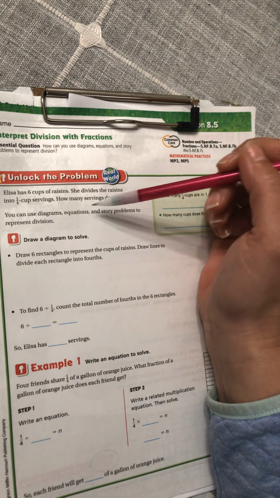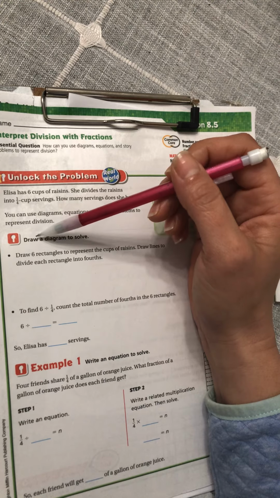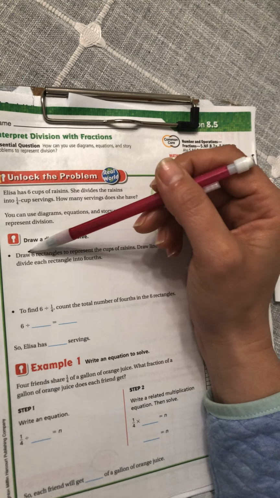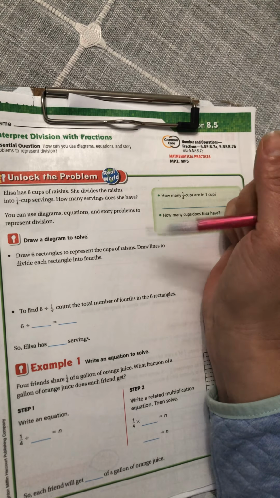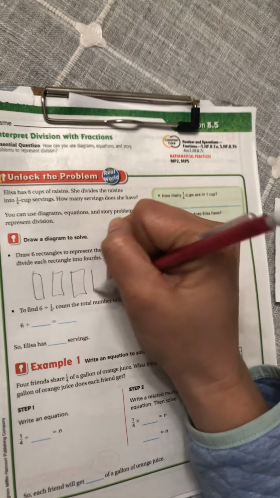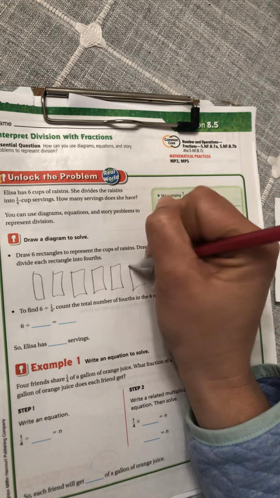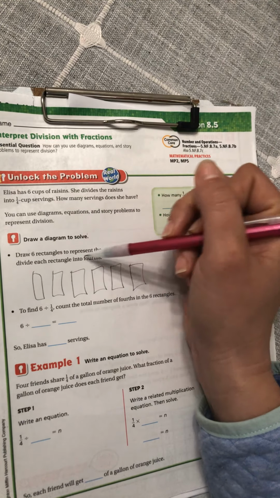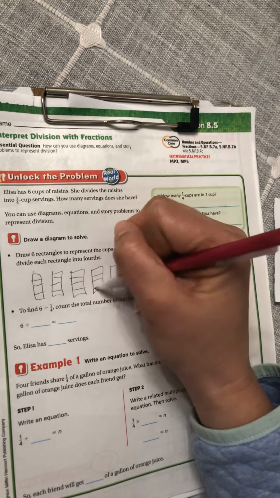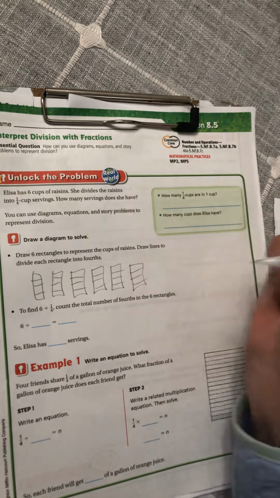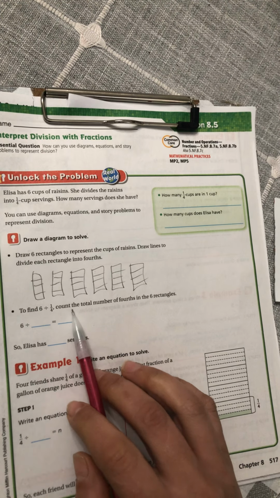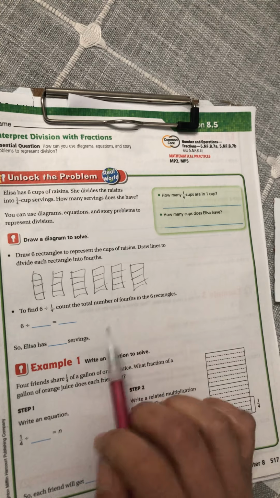So we're going to use diagrams, equations, and story problems to represent division. Draw a diagram to solve this one. Draw 6 rectangles to represent the cups of raisins. So 1, 2, 3, 4, 5, 6. Draw lines to divide each rectangle into fourths. Okay, I did that. Find 6 divided by 1/4. Count the total number of fourths in the 6 rectangles.